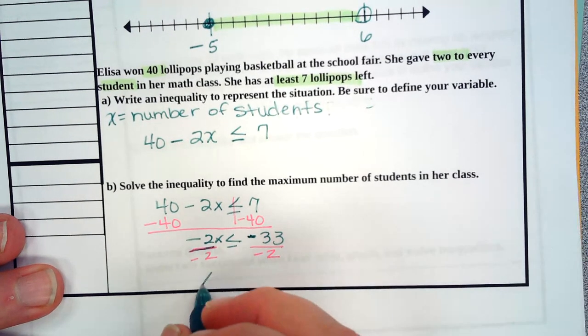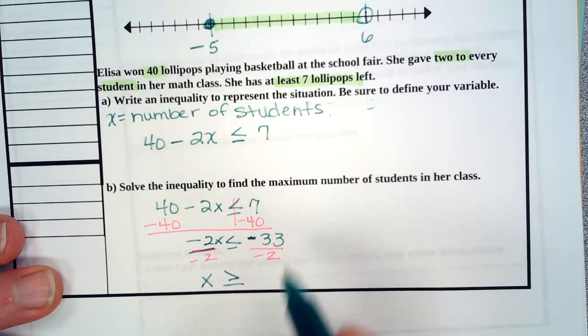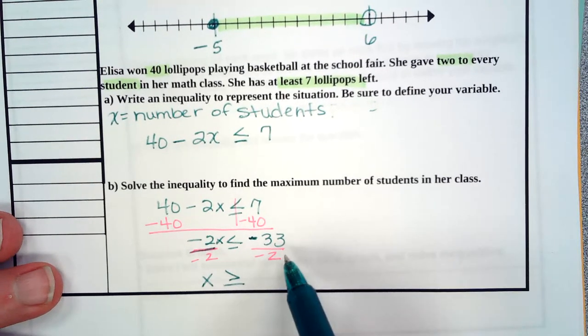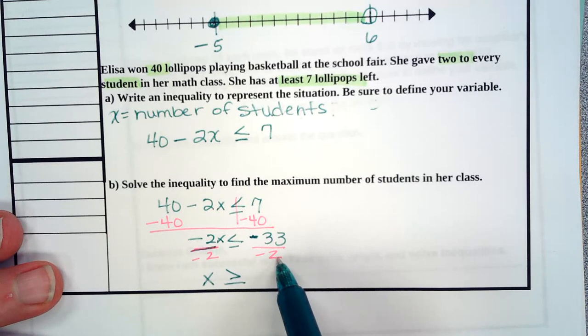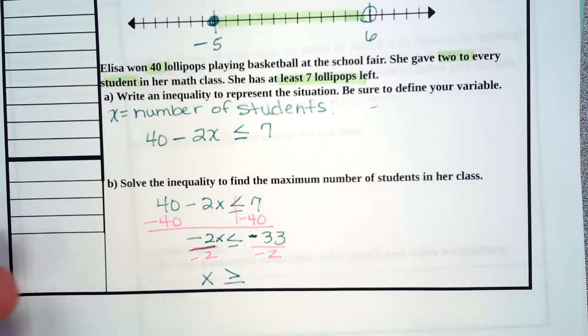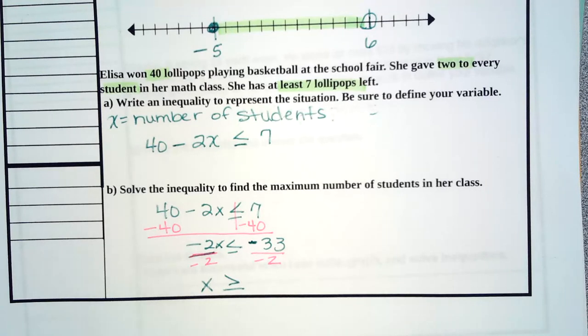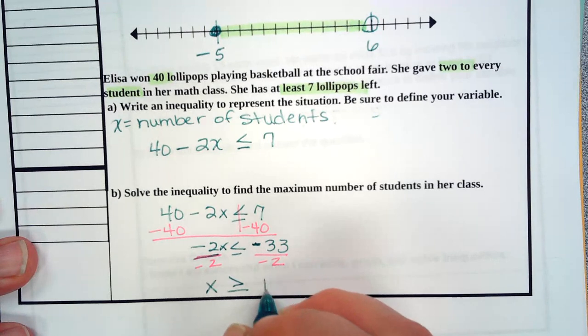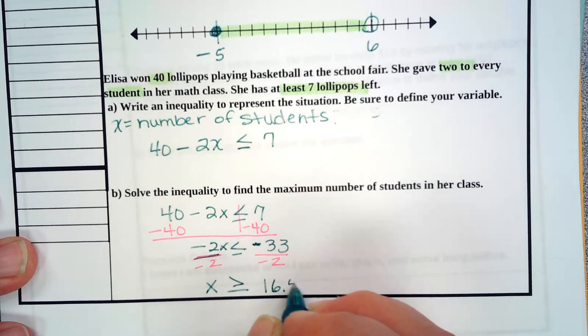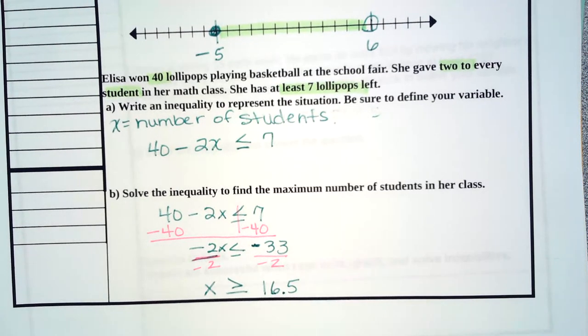So x is greater than or equal to negative 33 divided by 2, which is going to give you a fraction. So that would be 16 and a half. Now, can I have a half a student? No. So we know that the maximum number of students in her class would be 16 plus herself.